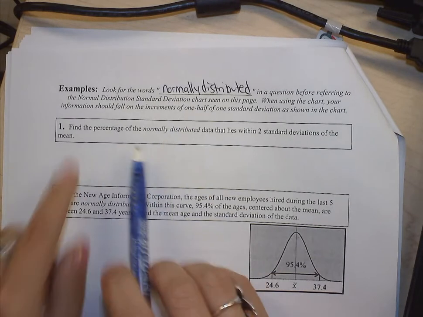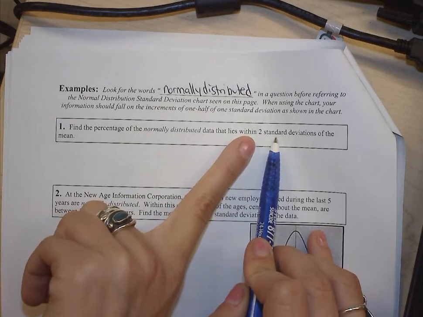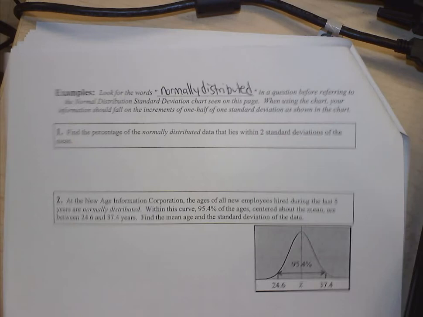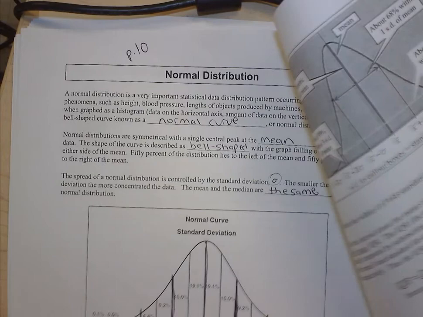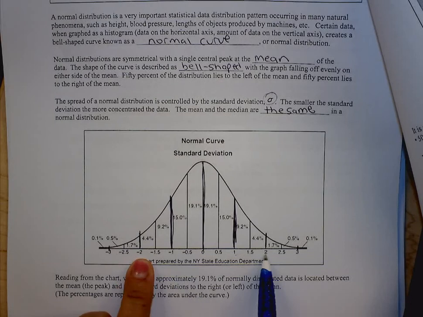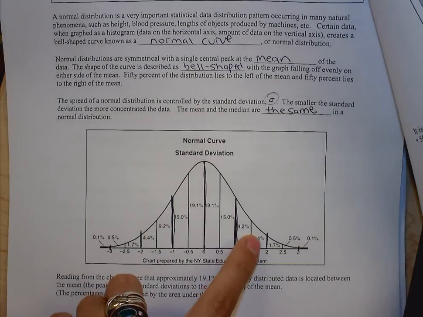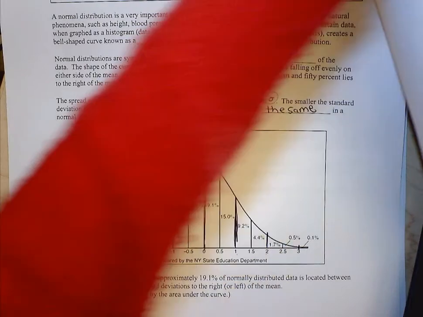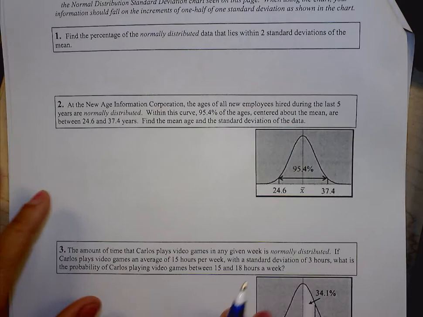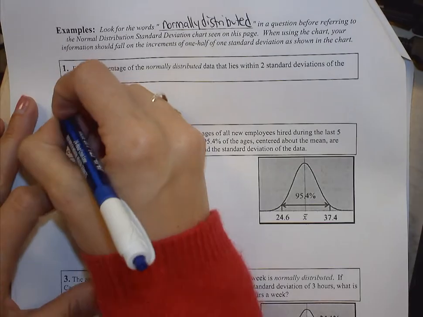So find the percentage of normally distributed data that lies within 2 standard deviations of the mean. So what I'm going to do, looking at my chart, I'm going to add up all the percentages between -2 and 2. So all of these percentages. That will be the probability of lying between 2 standard deviations, plus or minus. So I'm going to add them up. Let's see if I can add correctly this time.